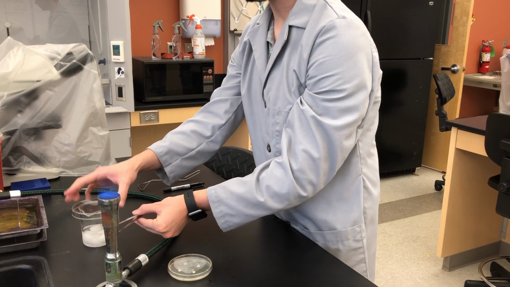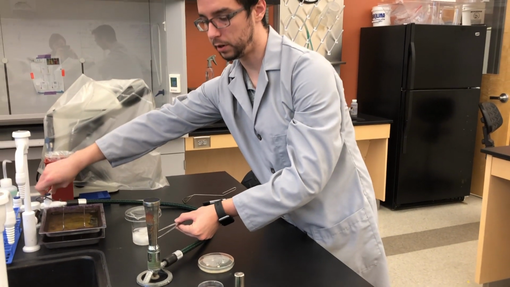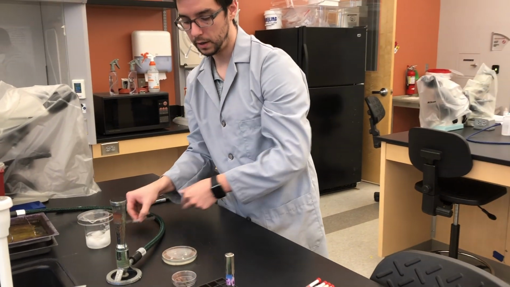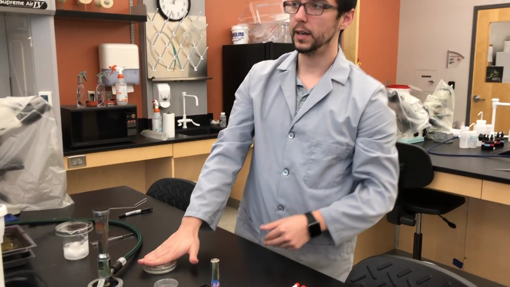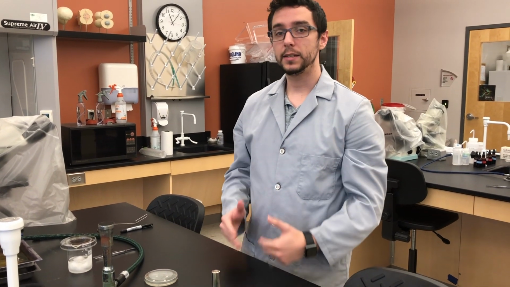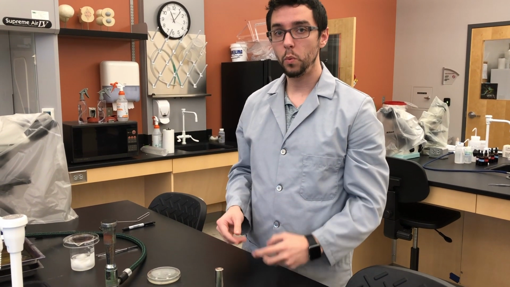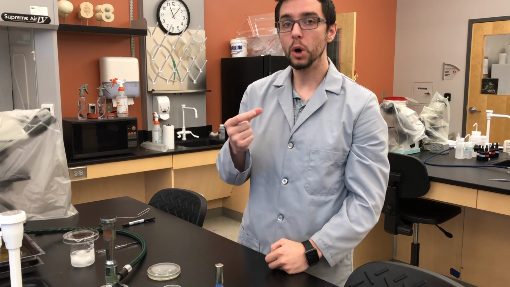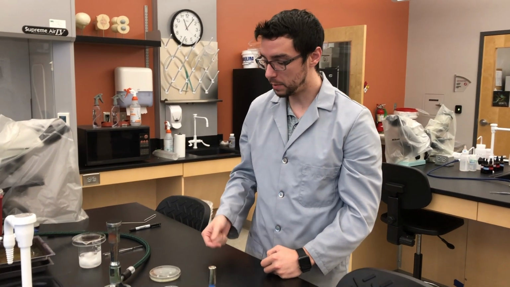Cover your alcohol beaker. Turn off your Bunsen burner, you're done with it at this point. And then you're going to incubate this at 37 degrees over the weekend, and you're going to come back and see a lawn of bacteria with spaces of no growth near that antibiotic disc.